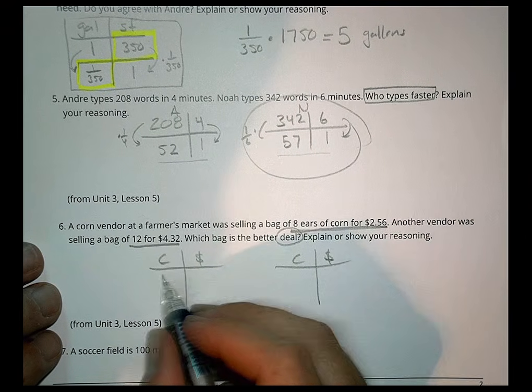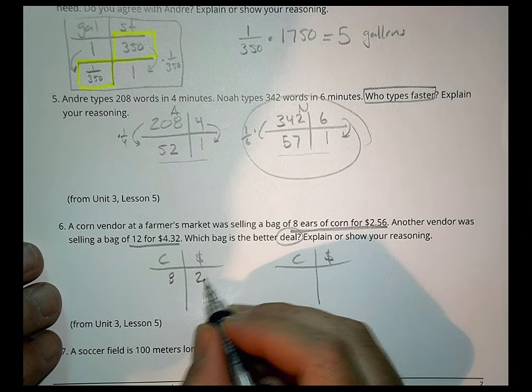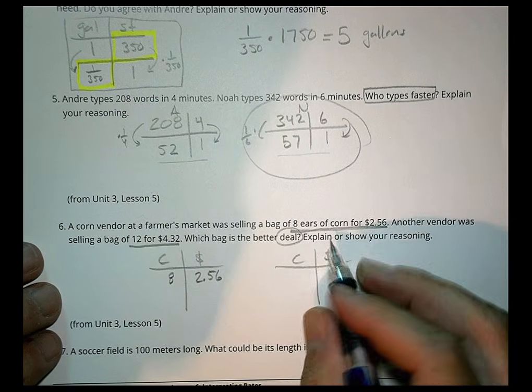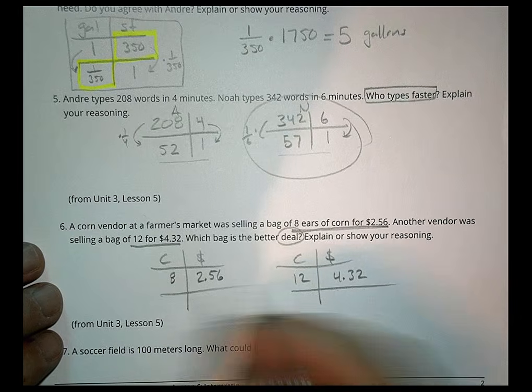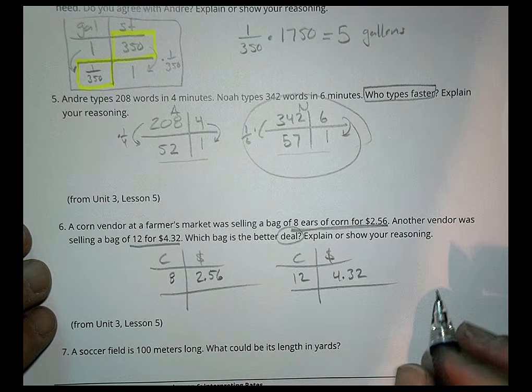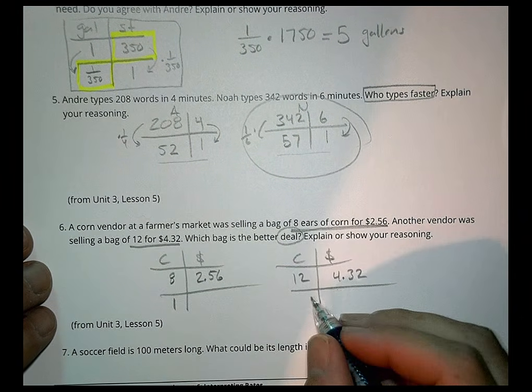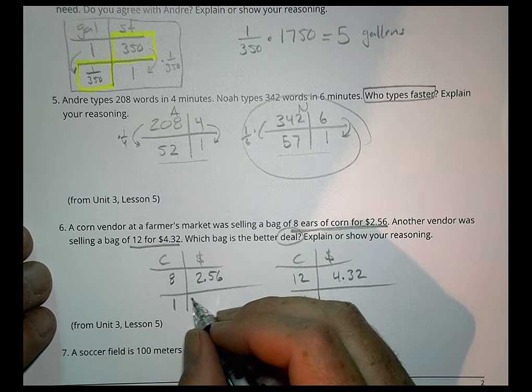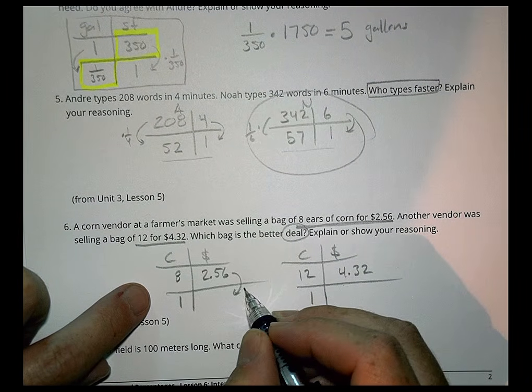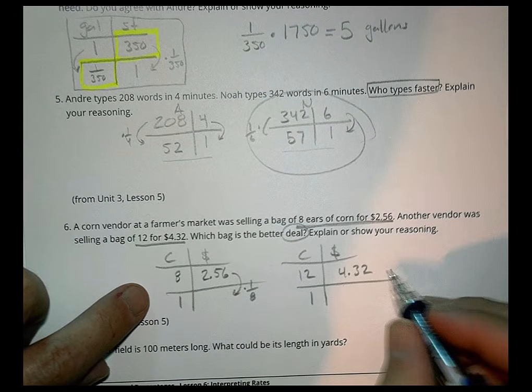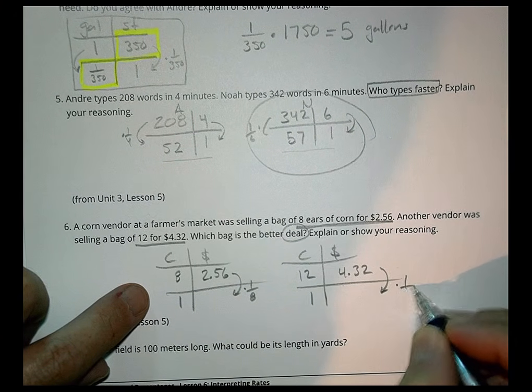So one is 8 corn for $2.56. The other is 12 corn for $4.32. So we want to really find out who has a better deal. That means who can sell me 1 ear of corn for the cheapest amount. That's the idea. So to get to 1, we are multiplying by 1 over 8 over here, and over here we're multiplying by 1 over 12.